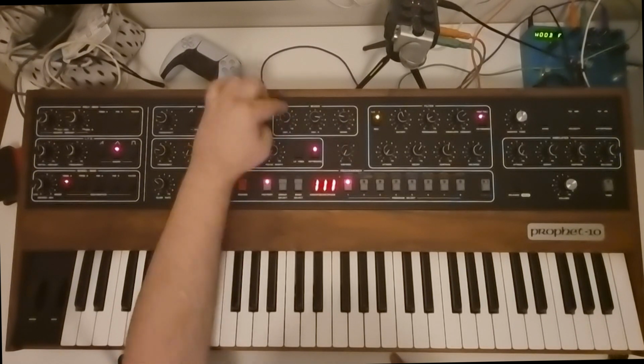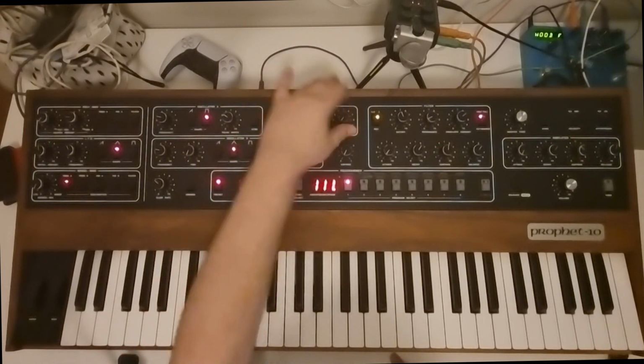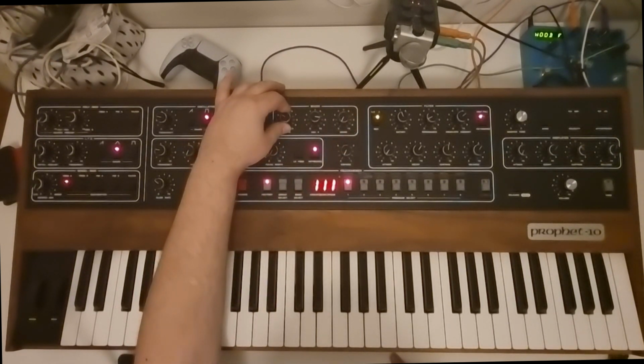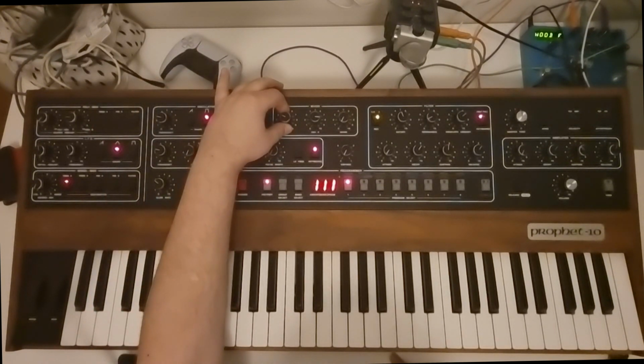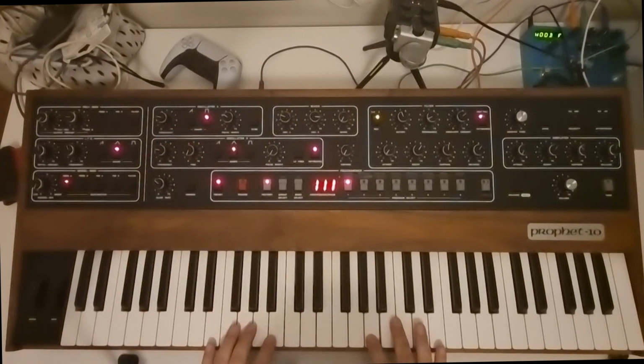And bear in mind, in the mix this oscillator should be way more quiet than the main oscillator.